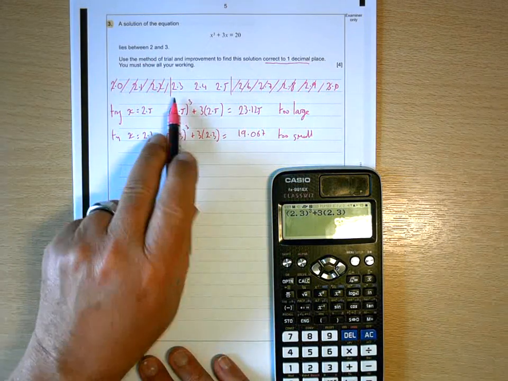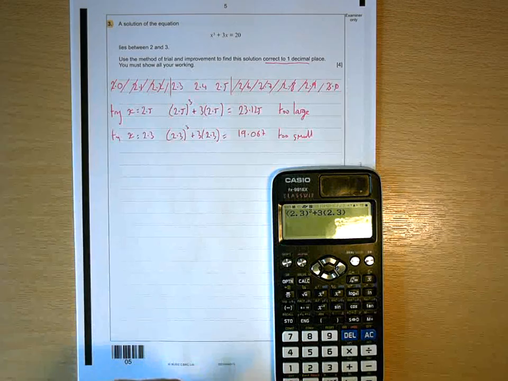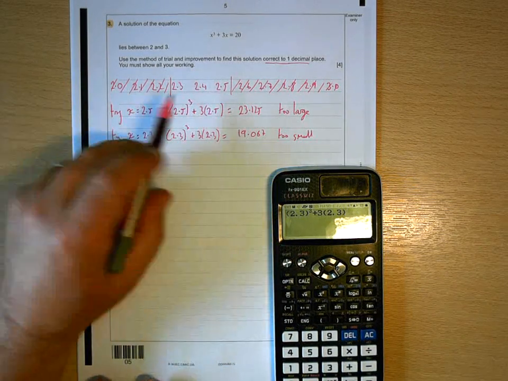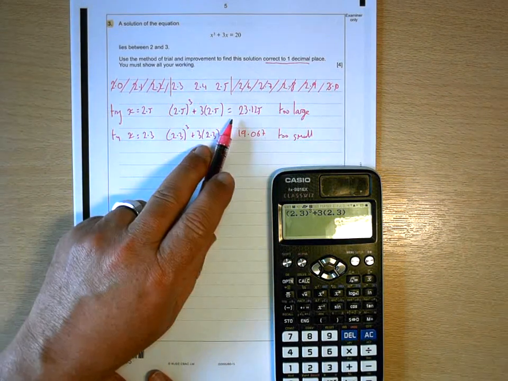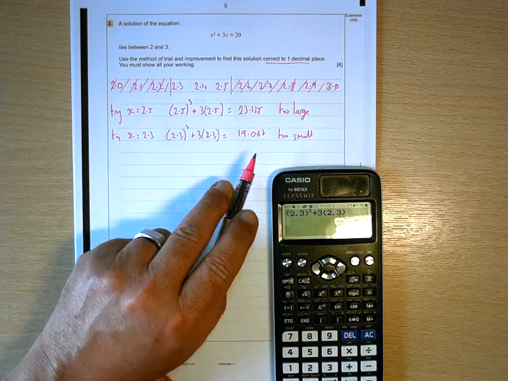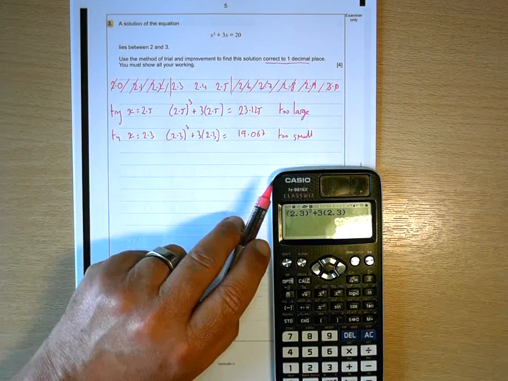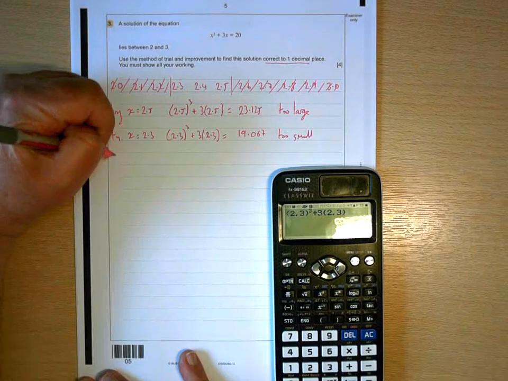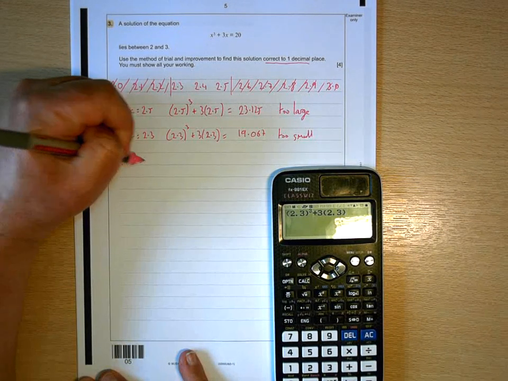So now I've narrowed it down to those 3. I'm looking to get it between 2 consecutive, so I'm either wanting between 2.3 and 2.4 or 2.4 and 2.5. So now I'm going to try x equals 2.4.